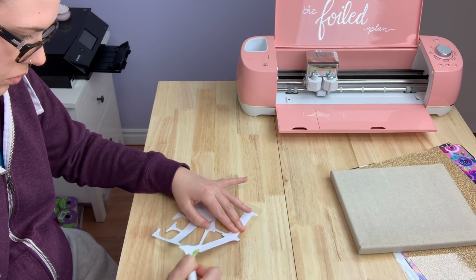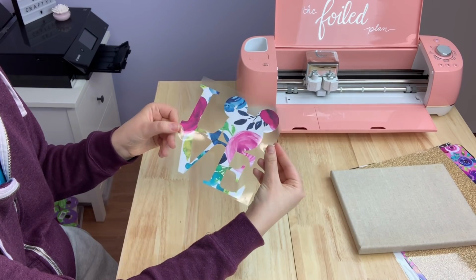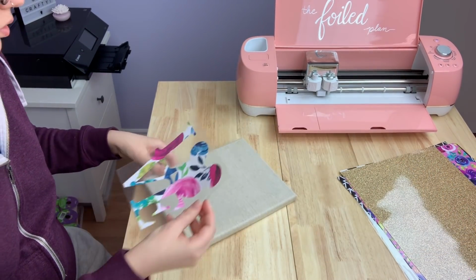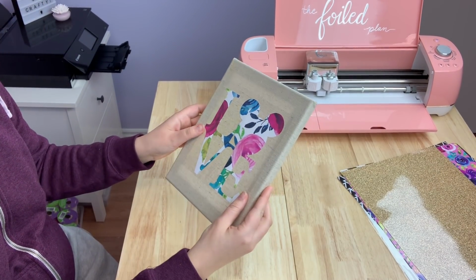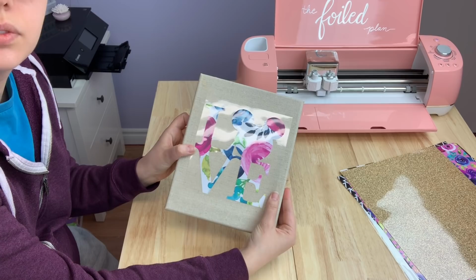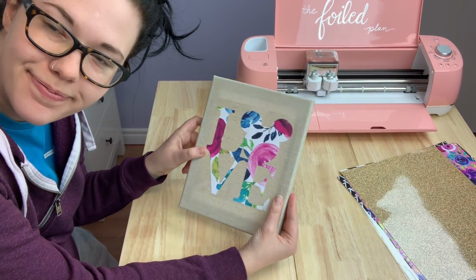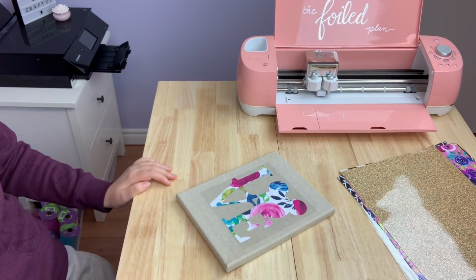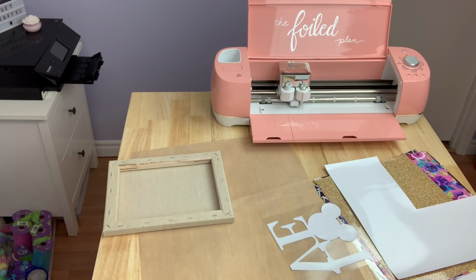I absolutely love the way this SVG design turned out with the pattern vinyl. I'll be honest, I was a little bit nervous at first because I wasn't sure how the pattern would translate and whether or not you would still be able to read the design, but especially once I put it on the canvas, the colors just worked so well together, and I think it's still really easy to read. This is definitely a project that I'm going to have a hard time giving away.